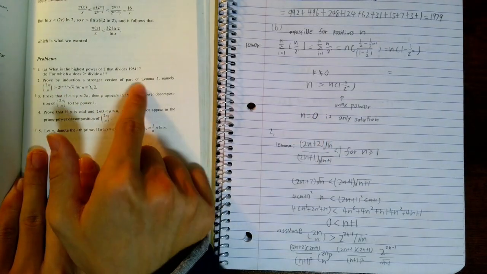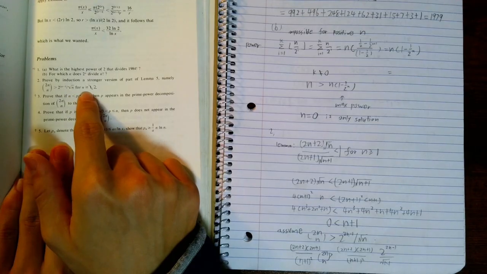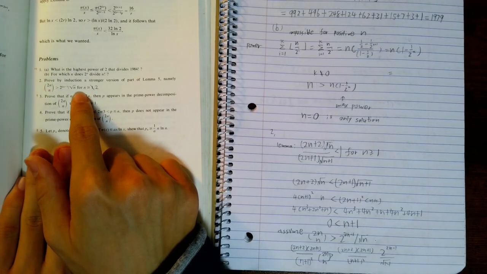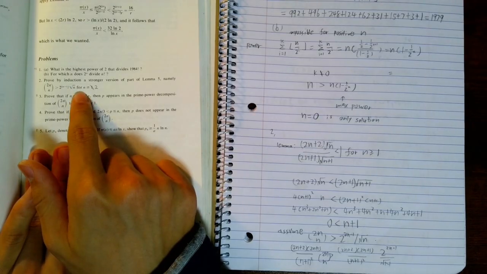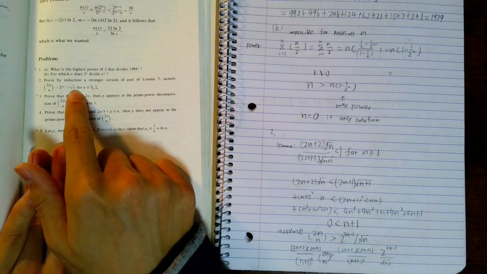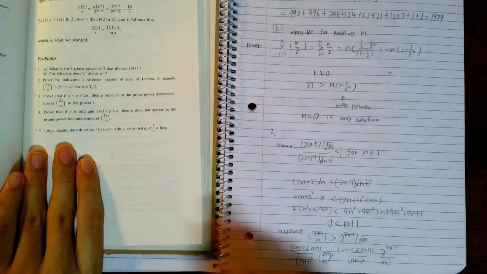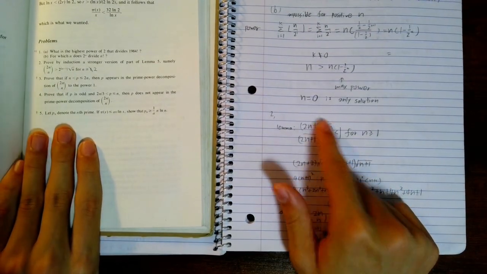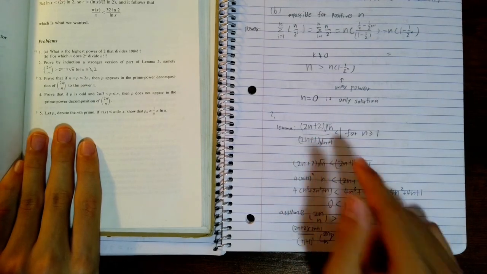Now the proof by induction, namely this. The book makes a little arrow here. If you substitute n equals 1, this thing is actually less than 1.